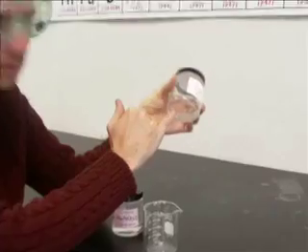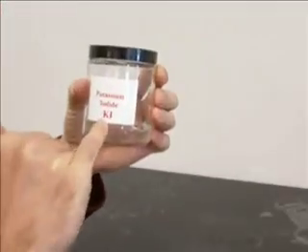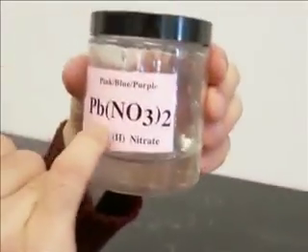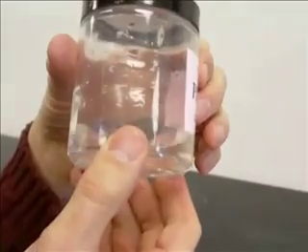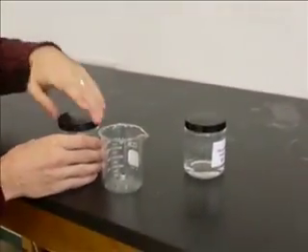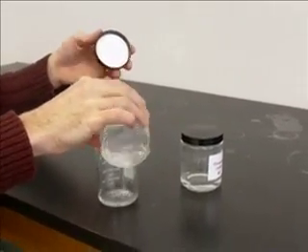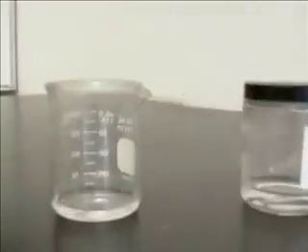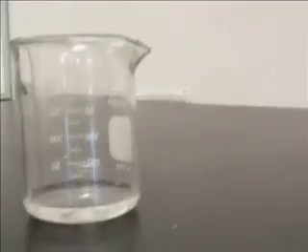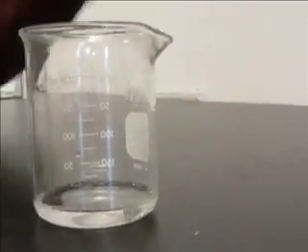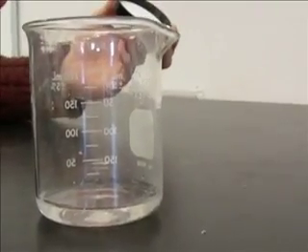Here I have a solution, meaning dissolved in water, of potassium iodide, KI. You'll notice it's a clear and colorless liquid. Here I have a solution of lead(II) nitrate, also a clear and colorless liquid. Two ionic compounds in solution. I'm going to add a little bit of lead nitrate to my beaker, and then I'm going to add some potassium iodide to my beaker.